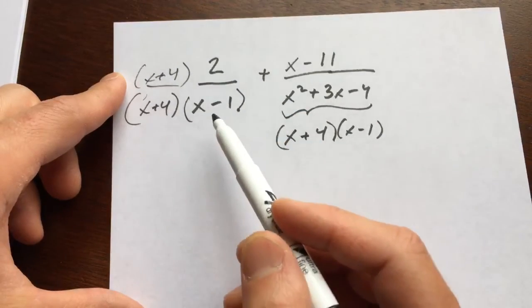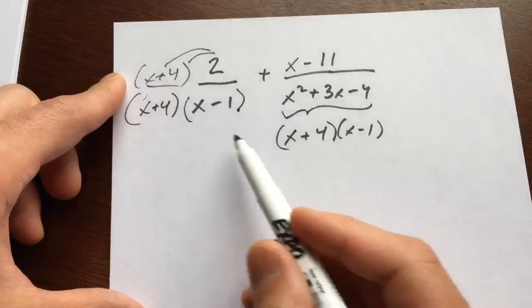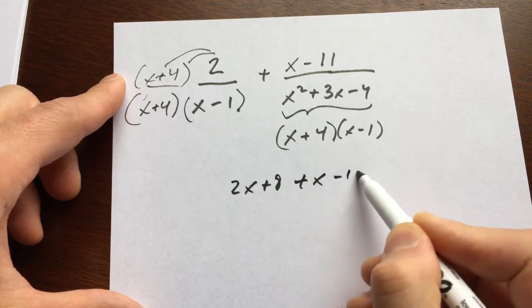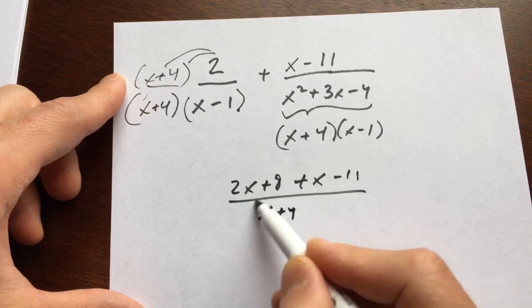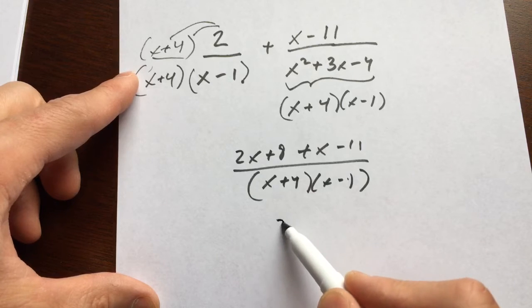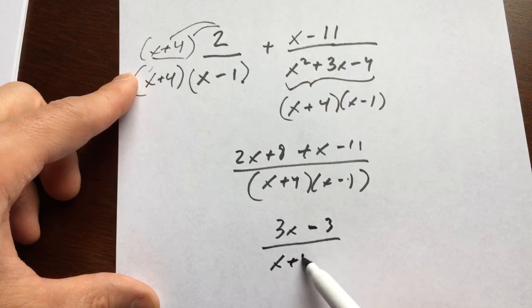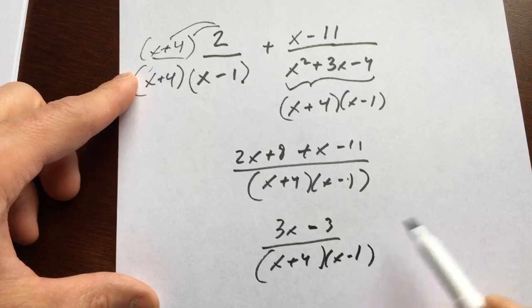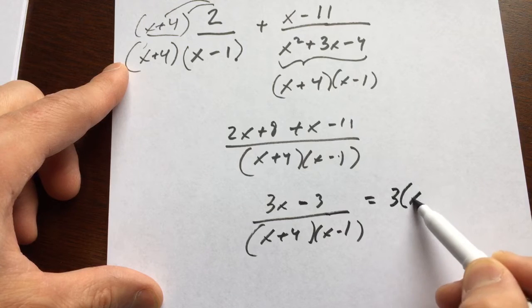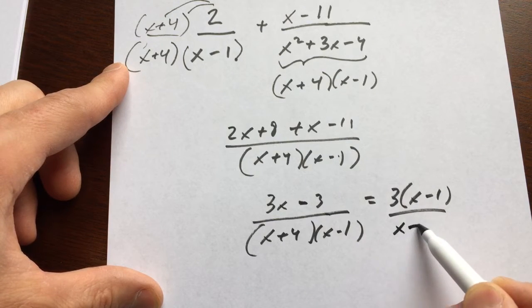So basically, what we're doing is combining these two fractions. We had to get a common denominator, so that's going to give us 2x plus 8 plus x minus 11, all over that common denominator, x plus 4 times x minus 1. Then 2x plus 1x is 3x, and 8 minus 11 is minus 3. Oh, I see where this is going with this problem. What's happening here is you want to factor the numerator further by factoring out the greatest common factor. See how I factored out a 3? And then what do you notice here?